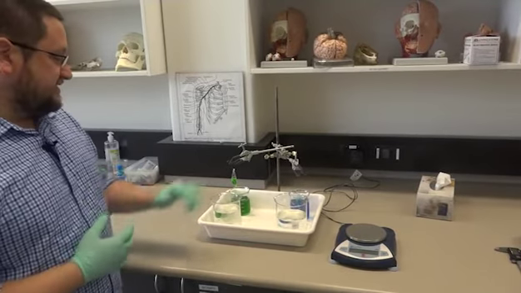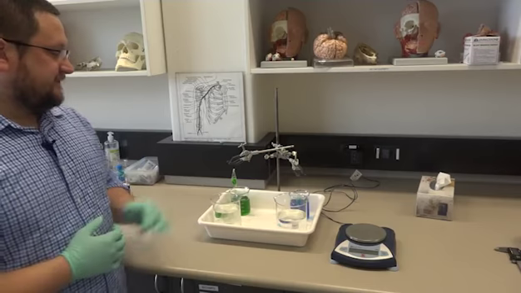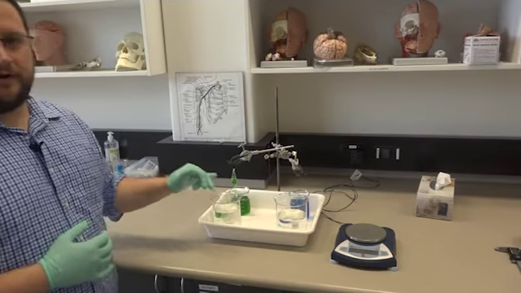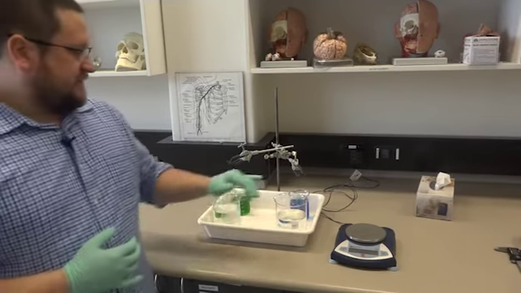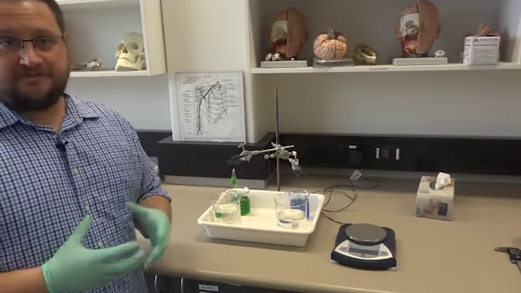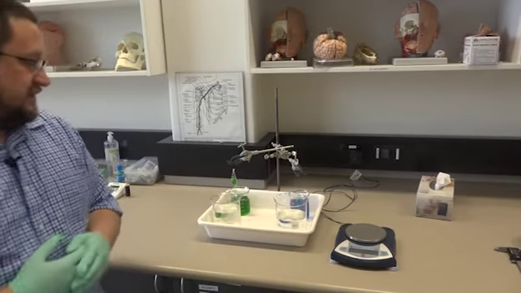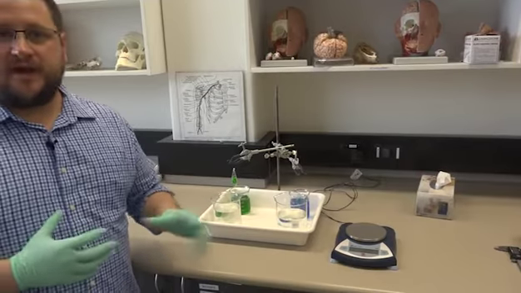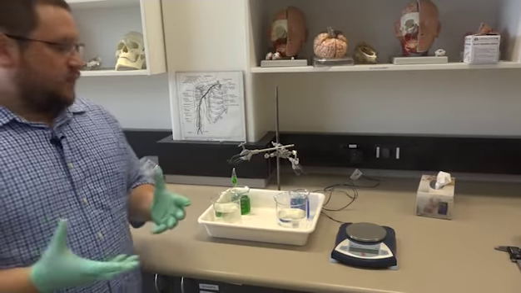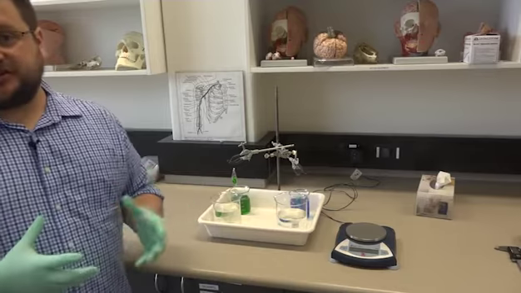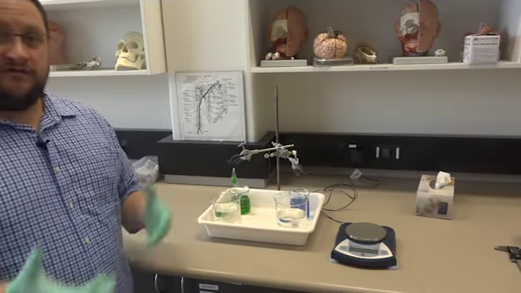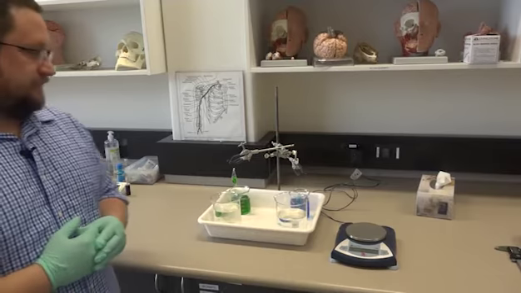The first condition, coloured green, is 5 grams of glucose to 100 ml of water. The second, in blue, is 20 grams of glucose per 100 ml of water. So, like with diffusion, where we had a difference in molecular size, we have a difference in concentration gradient this time. And that's what we're manipulating for the osmosis experiment.